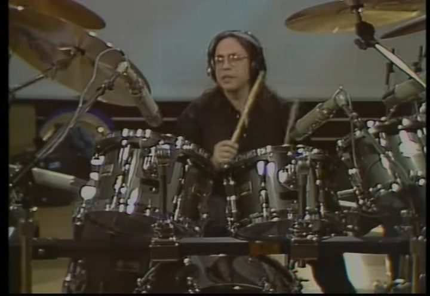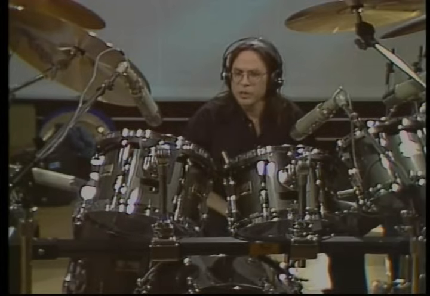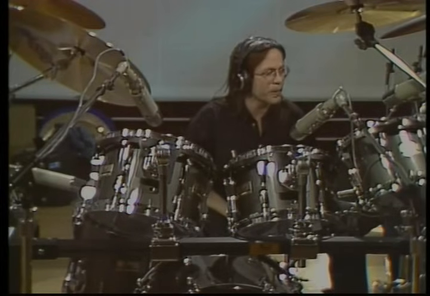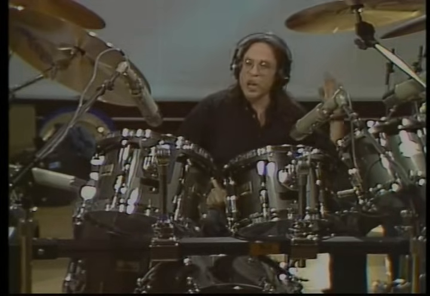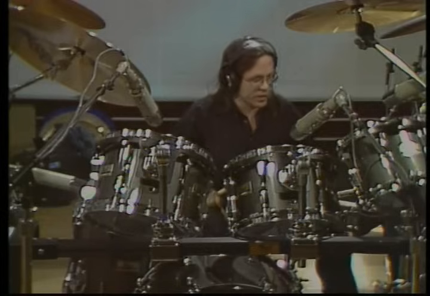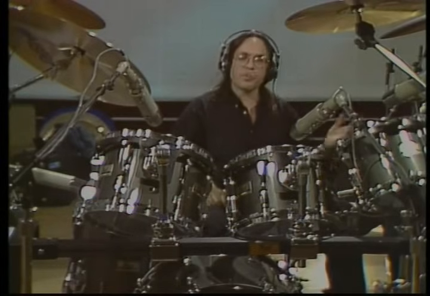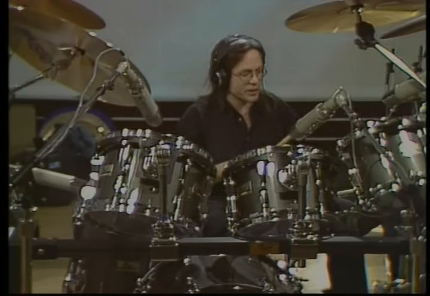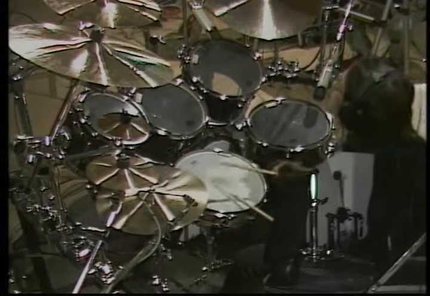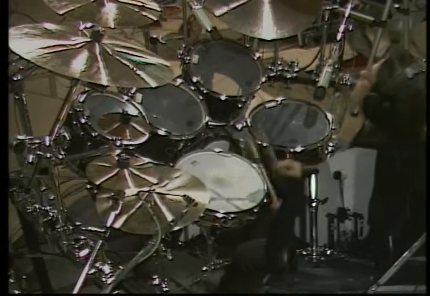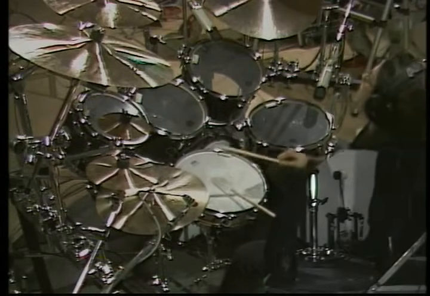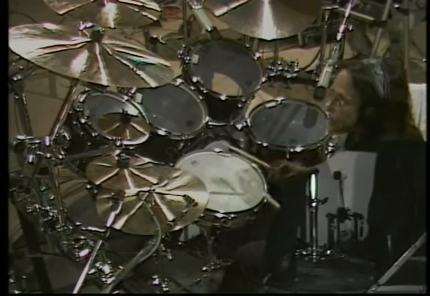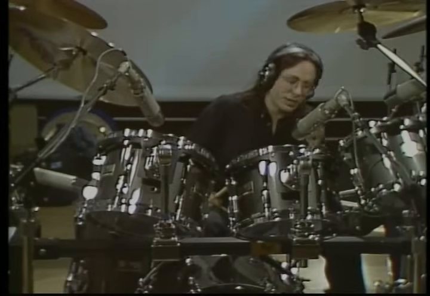I stole that beat from listening to 2 records. One was Home at Last and Babylon Sisters, which is Bernard Purdie, Steely Dan records. Another is the John Bonham on Fool in the Rain, a Led Zeppelin tune. The Bernard Purdie thing, I like to call it the Bernard Purdie halftime shuffle, is basically this. The John Bonham beat that I copied from Fool in the Rain was something like this.